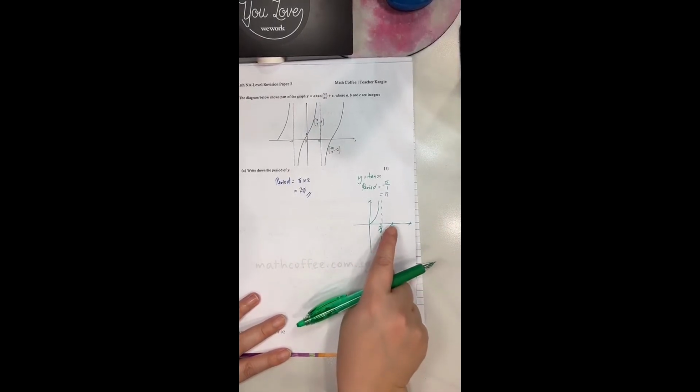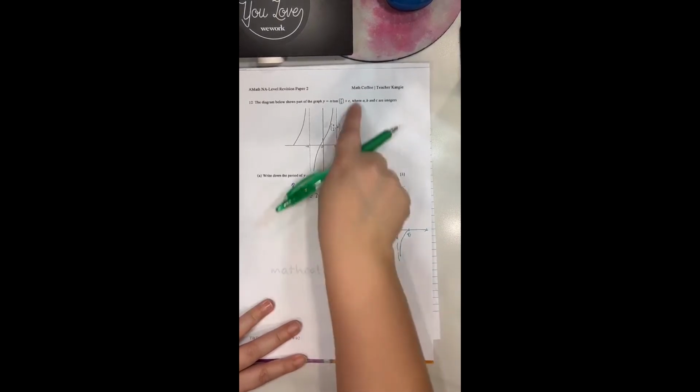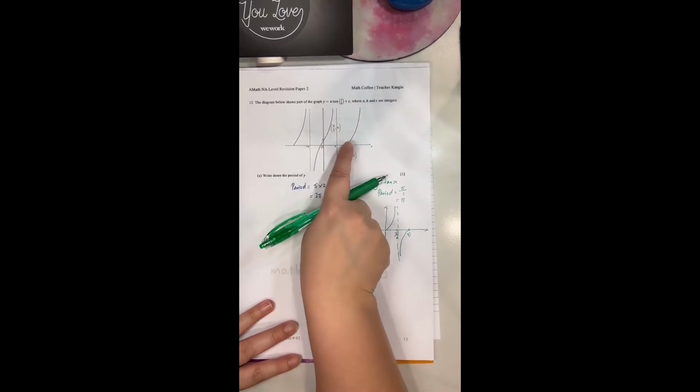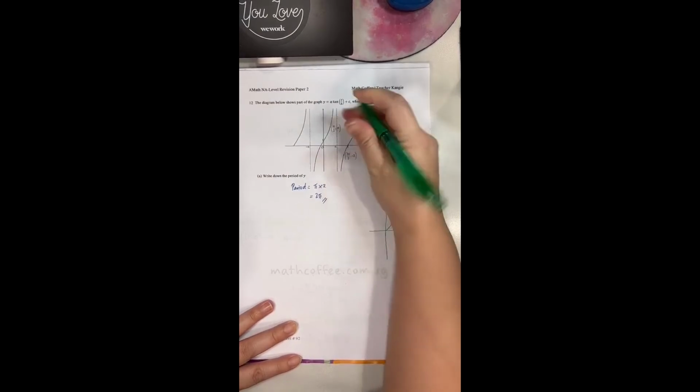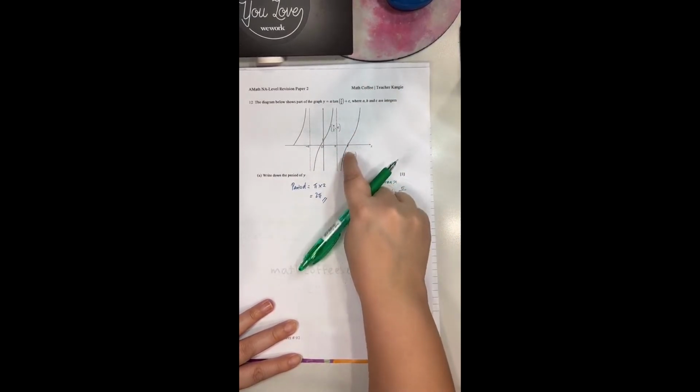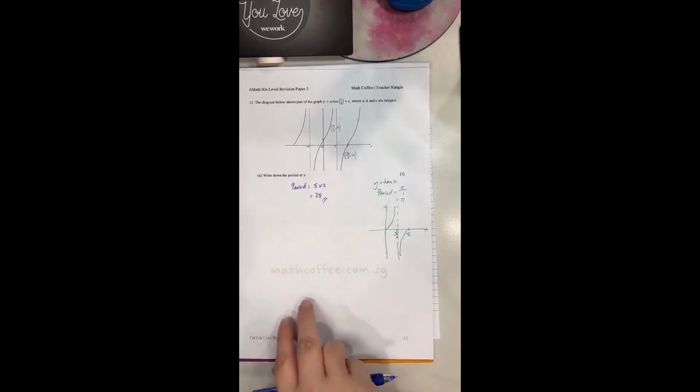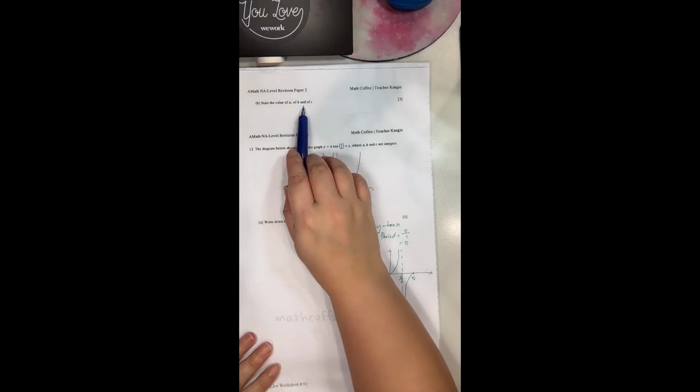So you see here, my period is pi, right? So my first asymptote is pi over 2. To find the period, I just take the first asymptote times 2, and I will get pi. The same applies for this concept. My first asymptote is pi, so I just times 2, and I will know that this one is one cycle. That's why I know this one is 2 pi. Then they ask to find the value of A, B, and C.